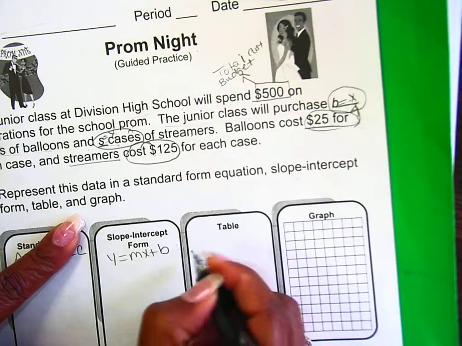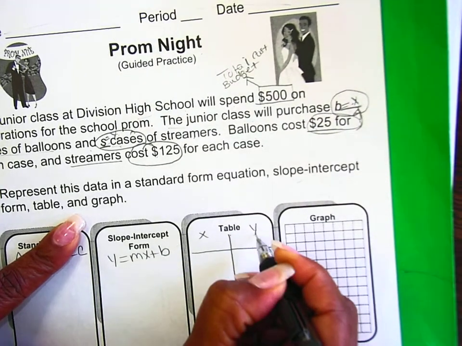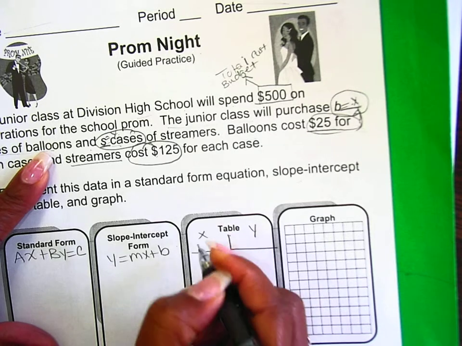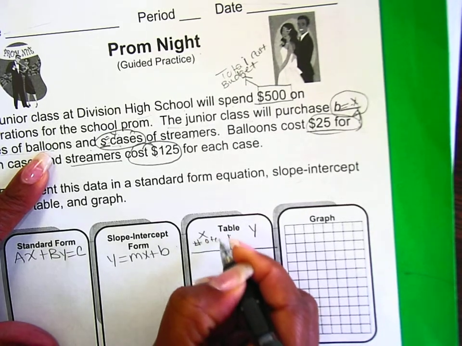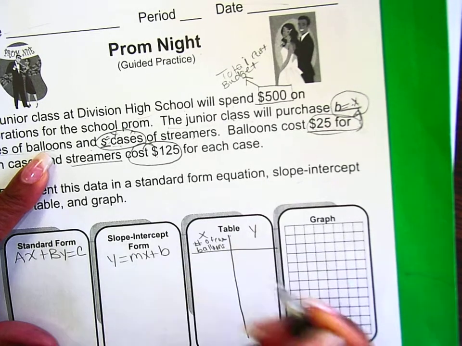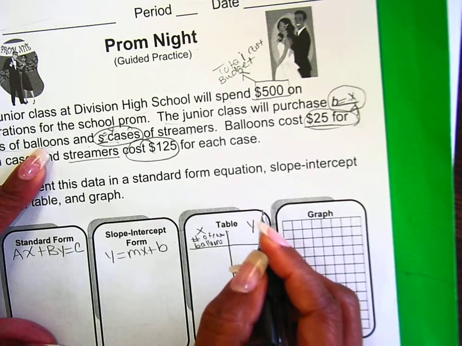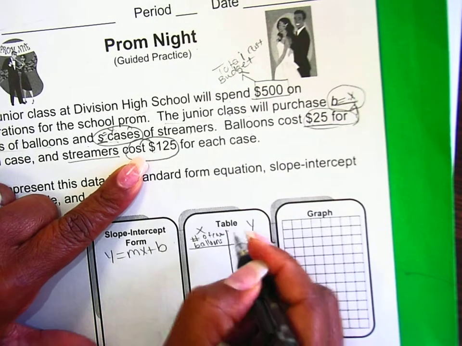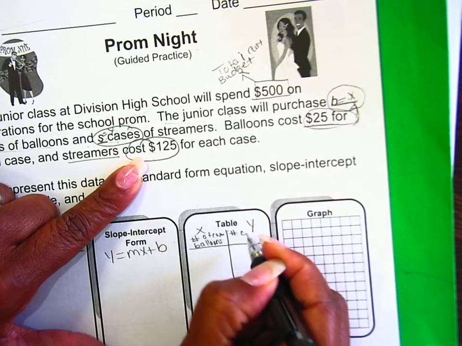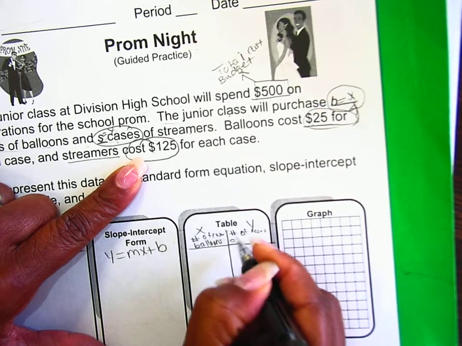They have a table here, so I'm going to have my T-table, x and y, with x being the number of cases for my balloons. Sorry, guys, I'm cramming this in here because I write big, but I'm saying it verbally so you can know. The y would be the number of cases for the streamers.